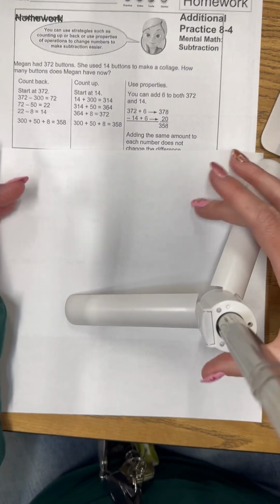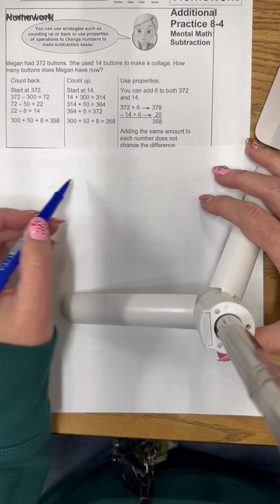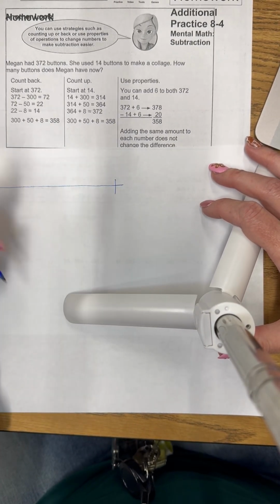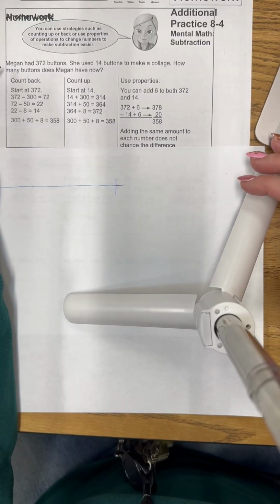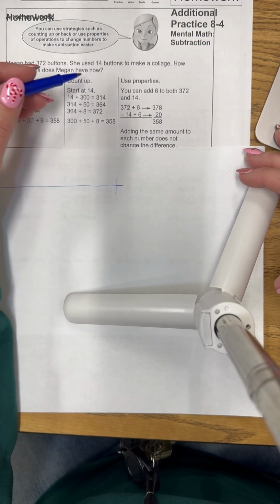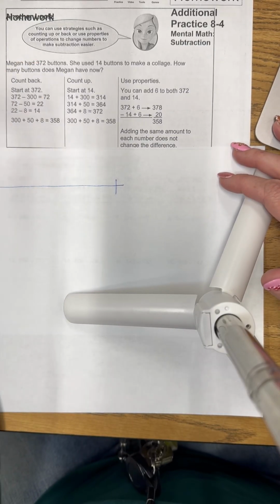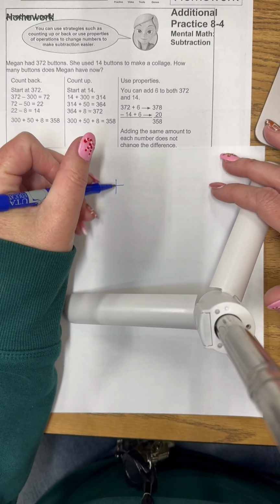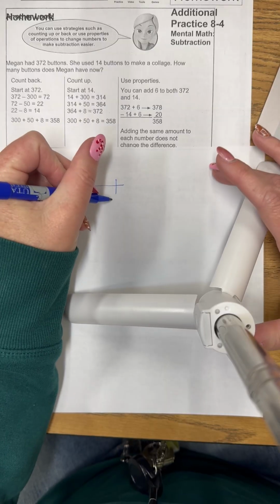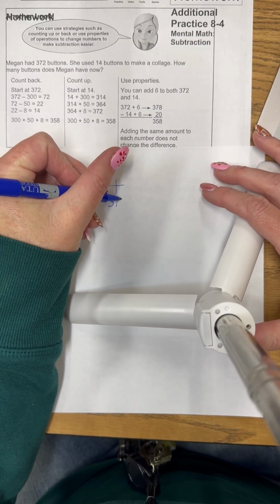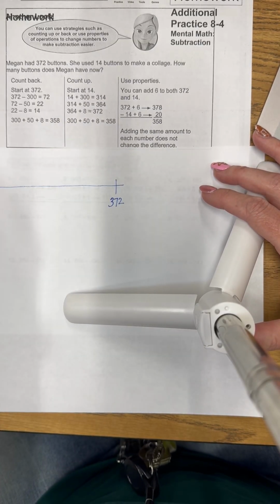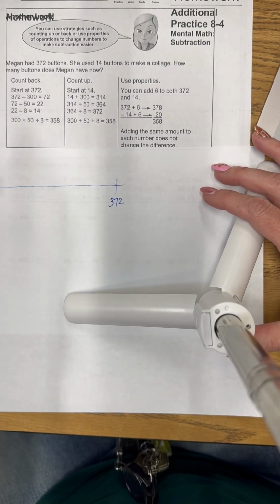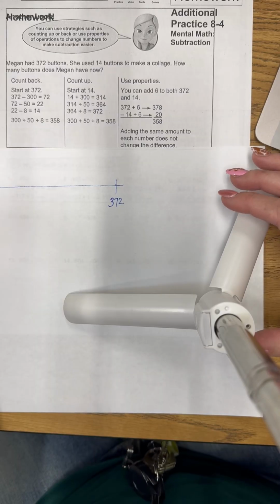So let's talk about the count back strategy. The way the book is doing it, we have an open number line here. Our question says, Megan has 372 buttons. She used 14 buttons to make a collage. How many buttons does Megan have now? So the idea is that they are essentially starting with 372 buttons, and they're going to count back to 14 buttons. And whatever this equals is going to be how many buttons she has left, okay?